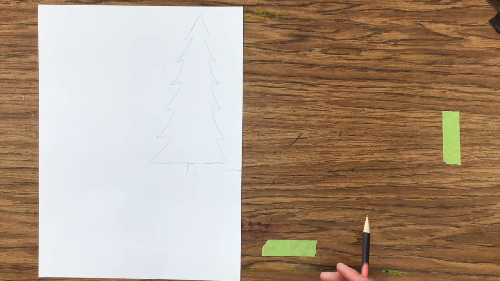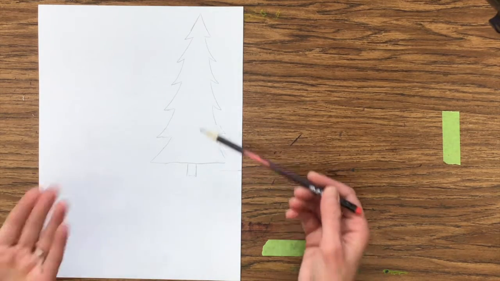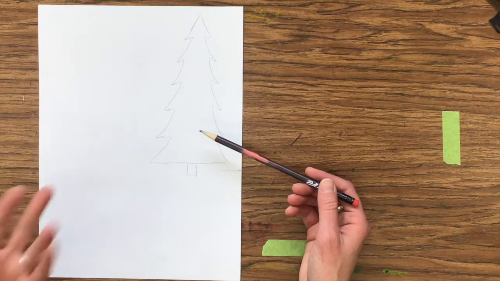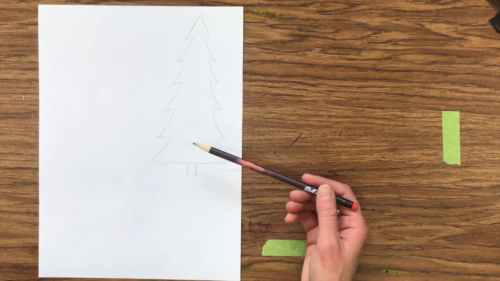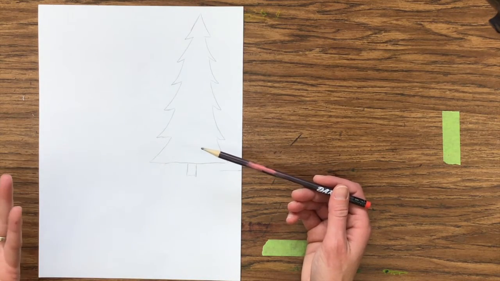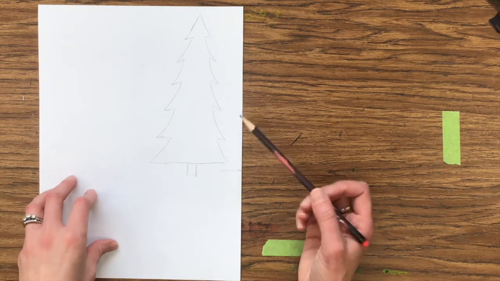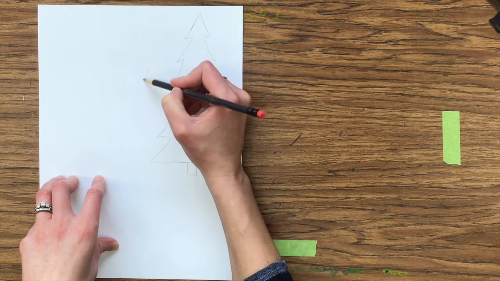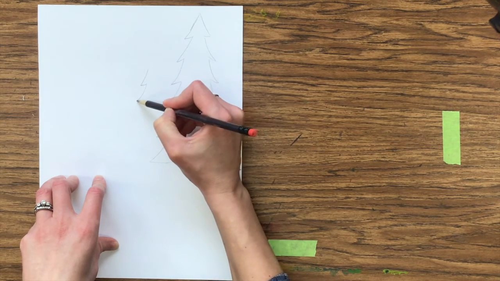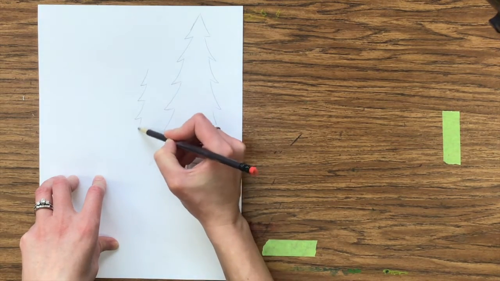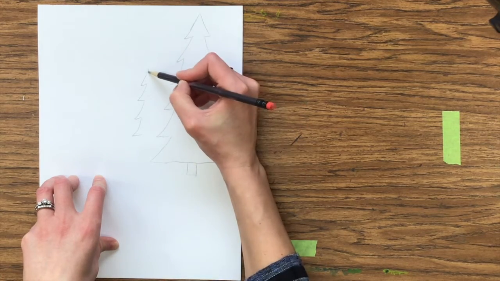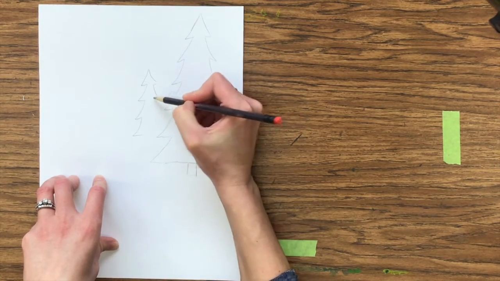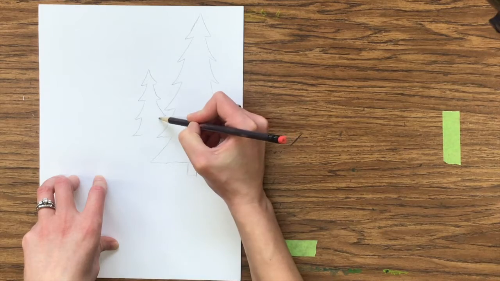Now I said you have to make at least 3 trees. We want one that is in the foreground, so close, one that is in the middle ground, so a little bit further away, and one that is really far away, and that one will be tiny, okay? So maybe I want to make my middle ground, the one in the middle, that tree right here. So it's not going to come down as far on my paper, and it's not going to be as big.